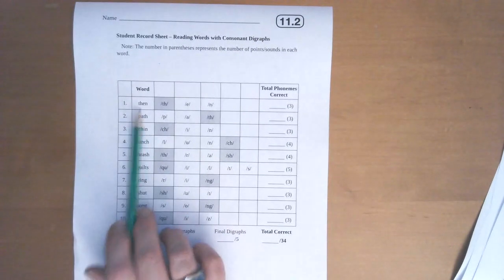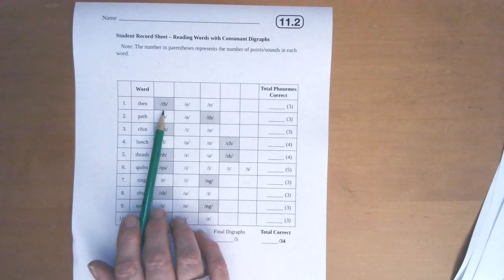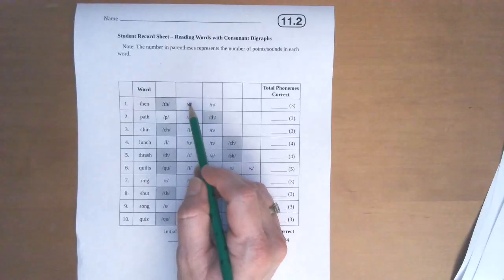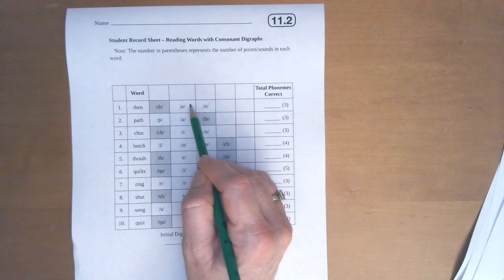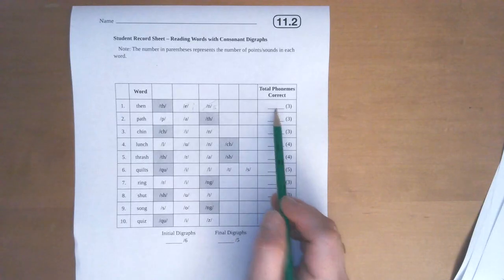You can have the word "then" written, "path" written, and have them read it. And let's say they read the word "then" as the word "this." Then you would, let's see, they say to circle. I guess it matters. I would just cross out the E in the N because they didn't say it. I might even write the I in that spot and the S in that spot to show what they did, how they did read it. And then they only got one of those sounds correct.